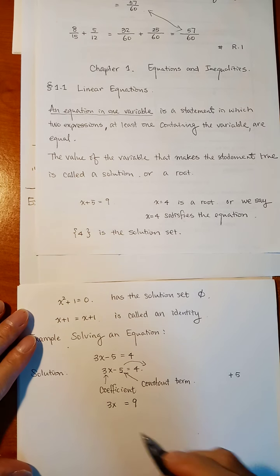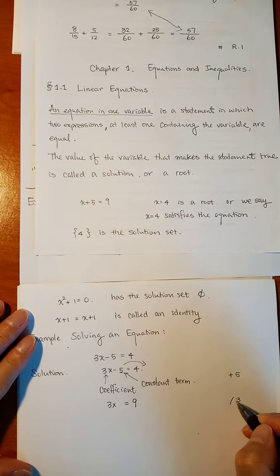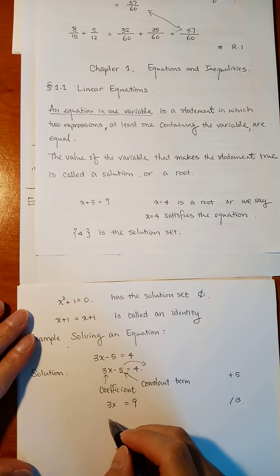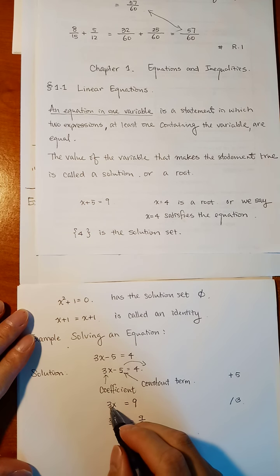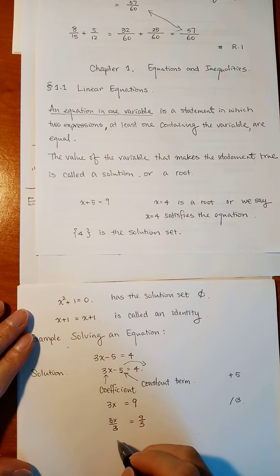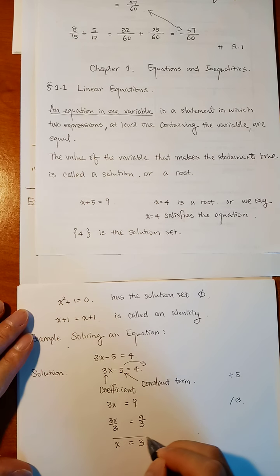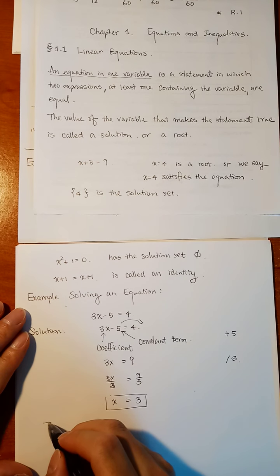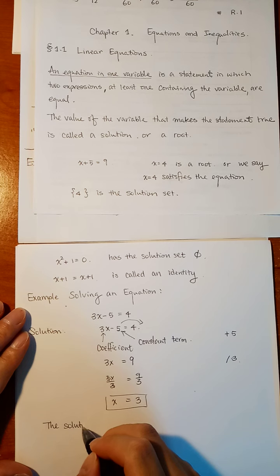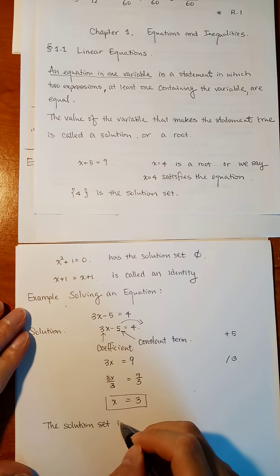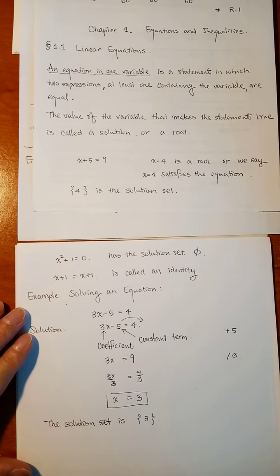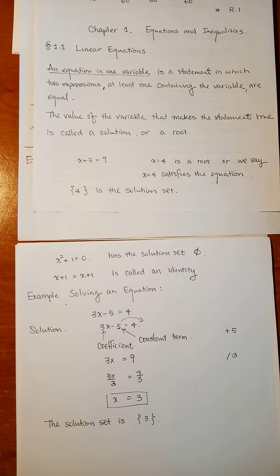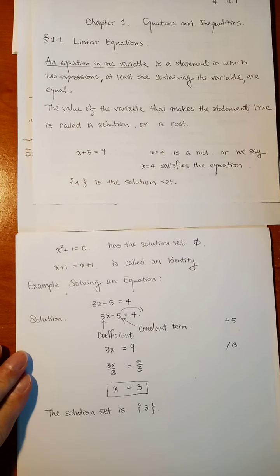And then it has a coefficient. We're going to handle the coefficient. We're going to divide both sides by 3. The left side and right side. So 3 cancels. I'm trying to cancel this coefficient. 3 cancels, you get x. 9 over 3 is 3. So this is the solution, the unique solution. So the solution set is braces 3, and that's it. Okay, so this is the first and important example.